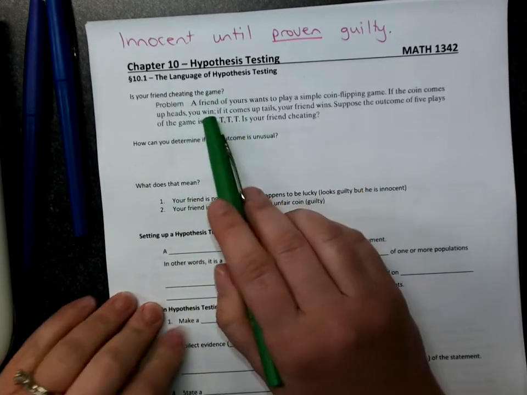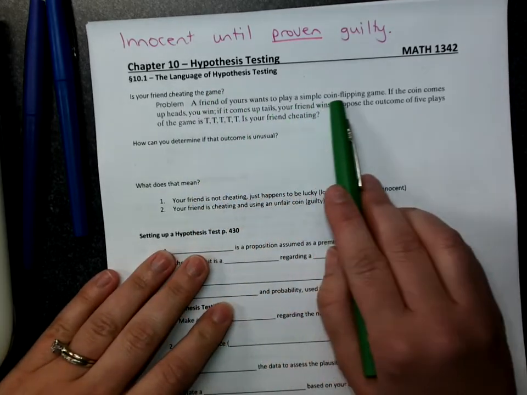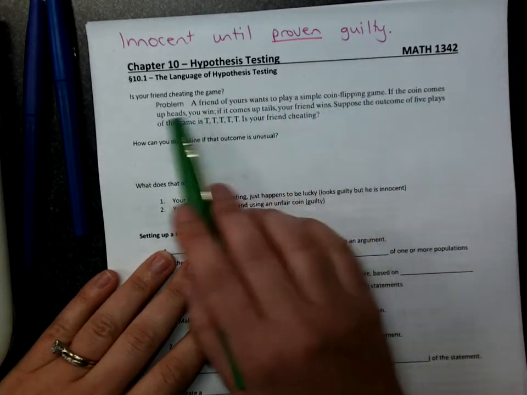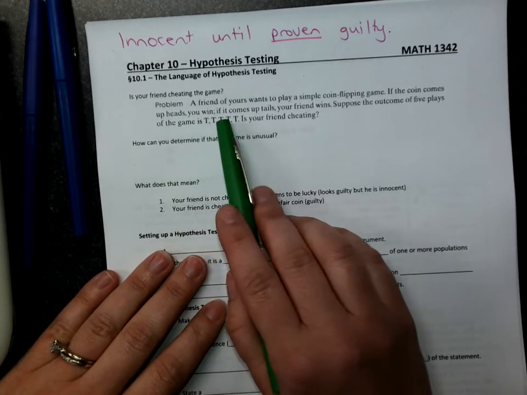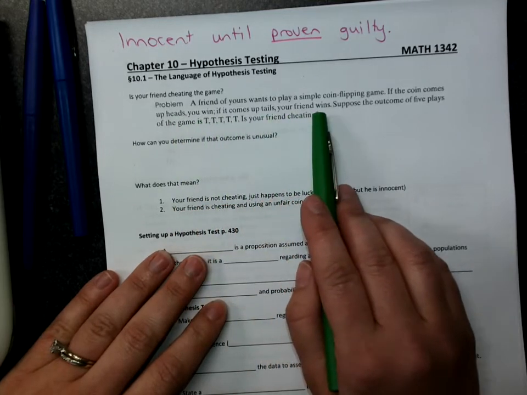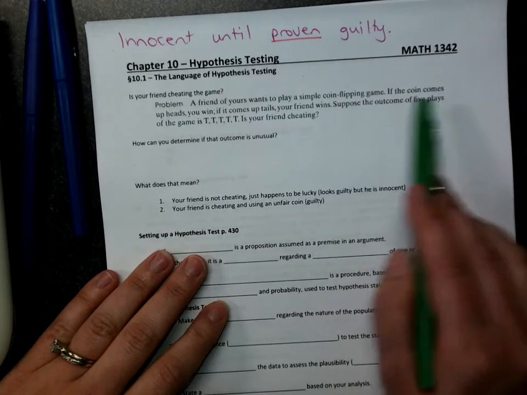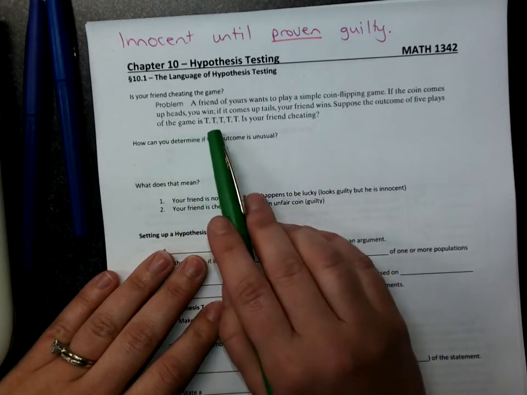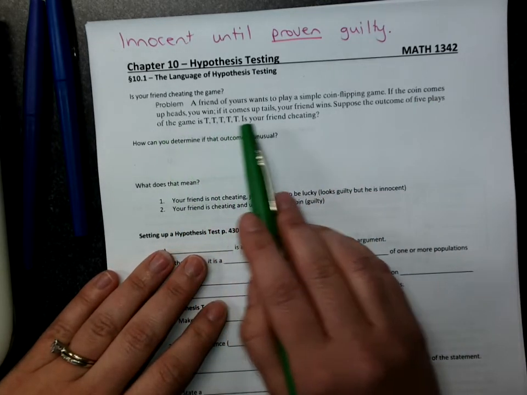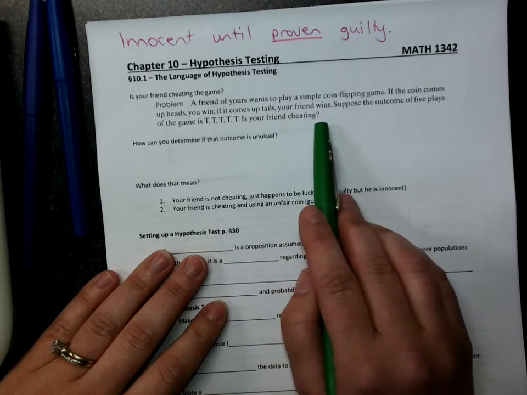So the example your textbook opens up with is a question about, is your friend cheating at the game? A friend of yours wants to play a simple coin flipping game. If the coin comes up heads, you win. If it comes up tails, your friend wins. Suppose the outcome of 5 plays in the game is tails, tails, tails, tails, tails. Is your friend cheating?